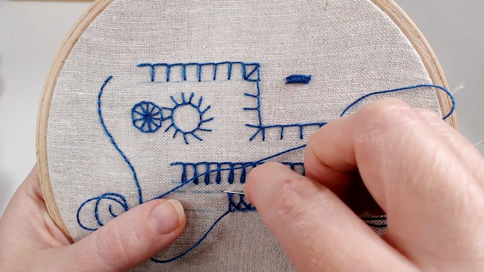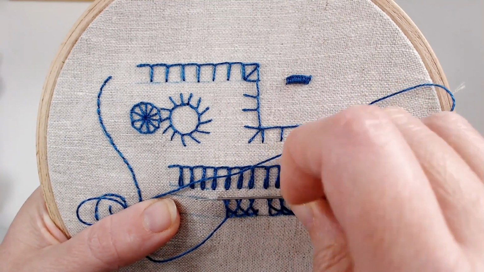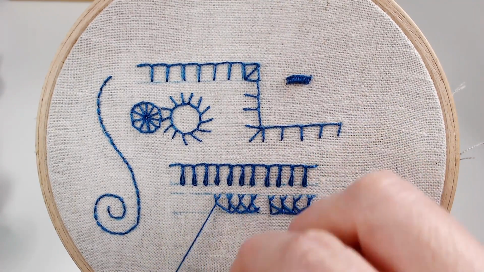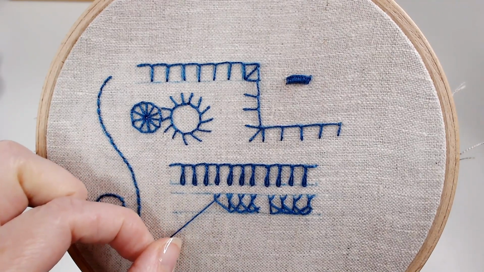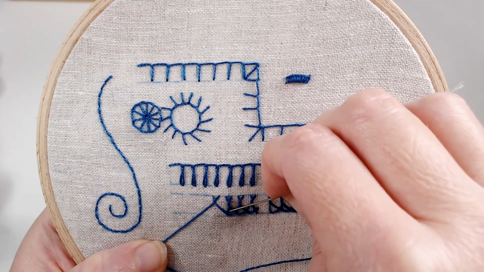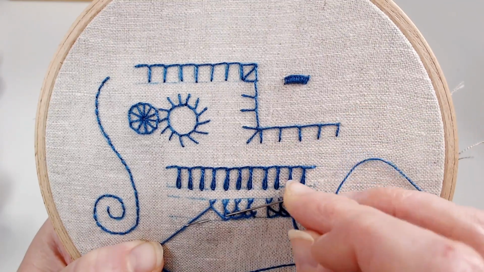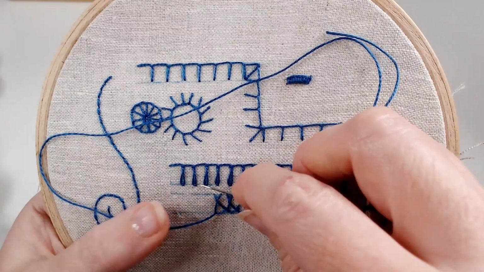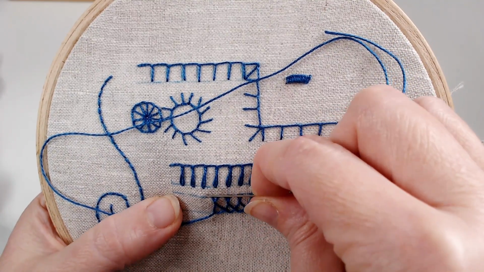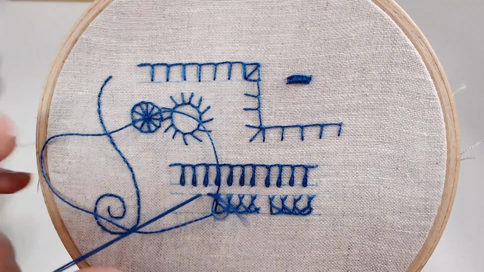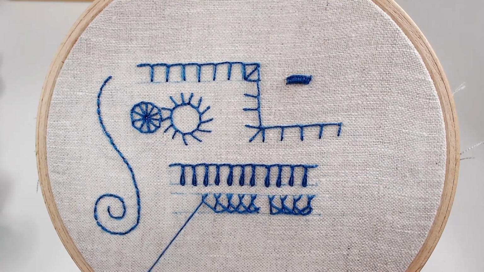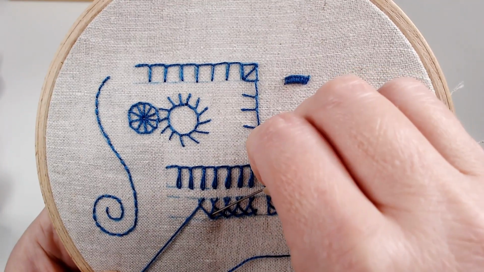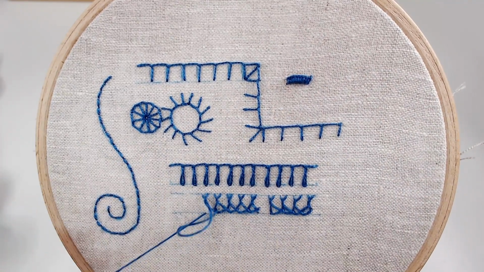Clockwise, scoop over the top, pull down, form that Y, anti-clockwise, angle the needle down over the top of the loop. Clockwise, scoop a bit of fabric over the top of the loop and pull down, anti-clockwise, angle the needle down over the top of the loop like that.